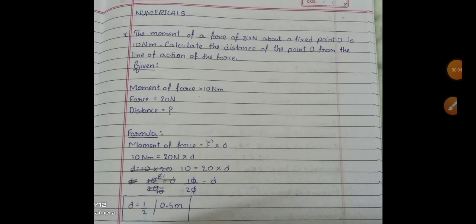This is from chapter number 1, Force, exercise 1A, the numericals. In the 1A question answers I left the 27th question, which is a multiple choice, that I'll discuss in the next videos. In this video I'm going to solve the numericals from 1 to 9.